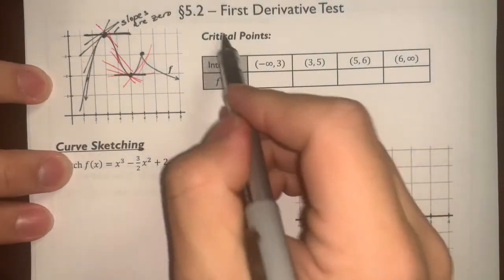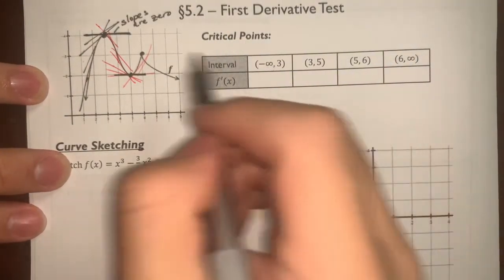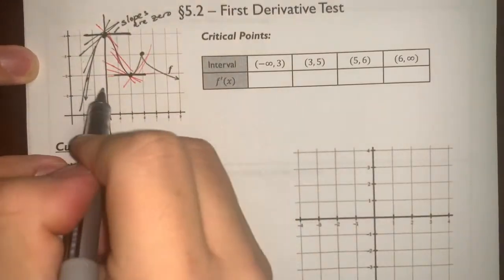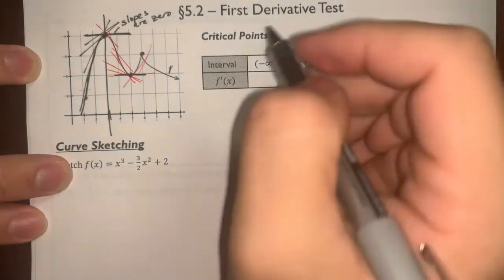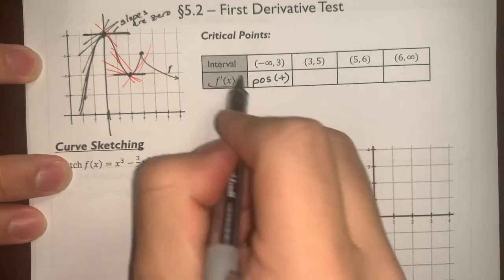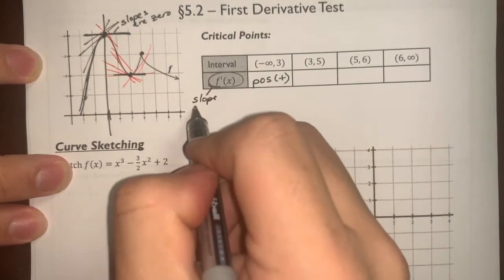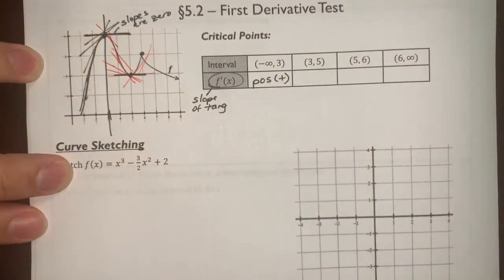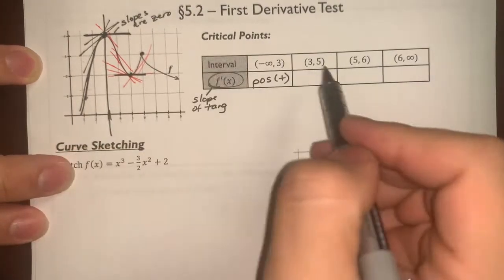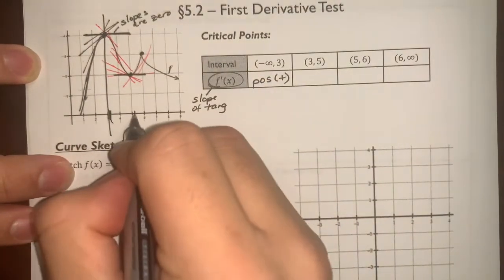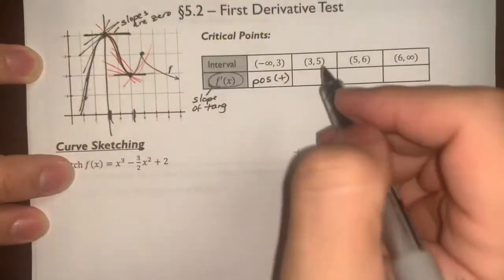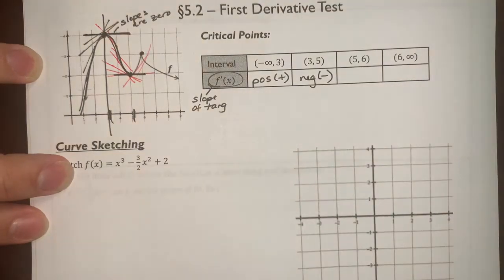So what you'll notice is the critical points. If we look at the interval from negative infinity up until 3, you'll notice that this function has positive slopes. Remember, f prime of x represents the slope of the tangent line. So all of these slopes are positive from negative infinity to 3. When I look from 3 to 5, all of these slopes right here are negative. I kind of drew them for you. So you have negative slopes right there.